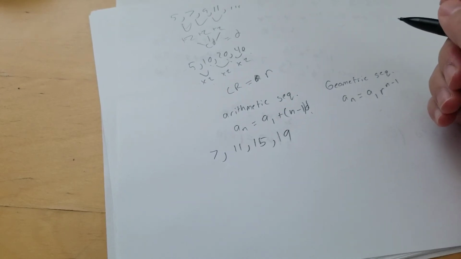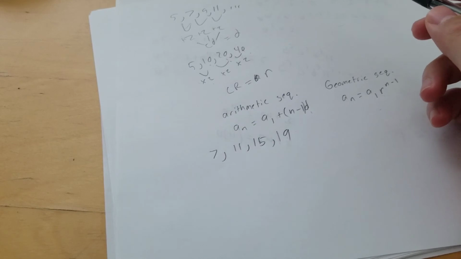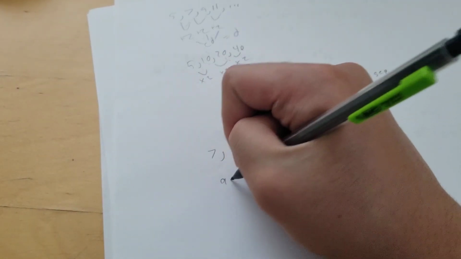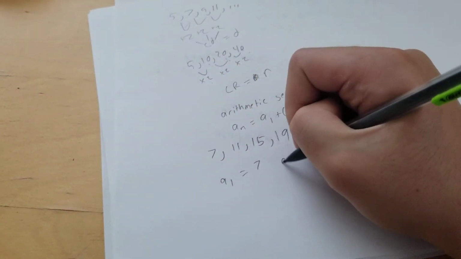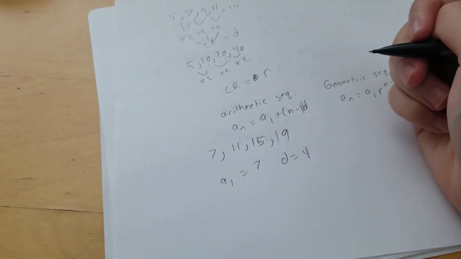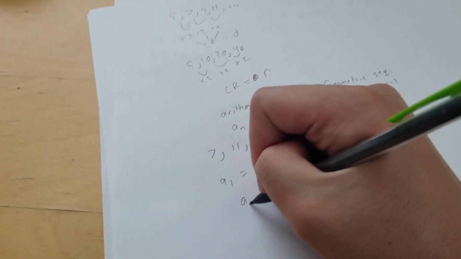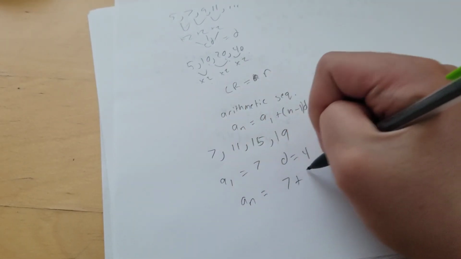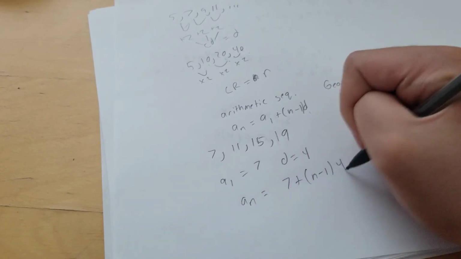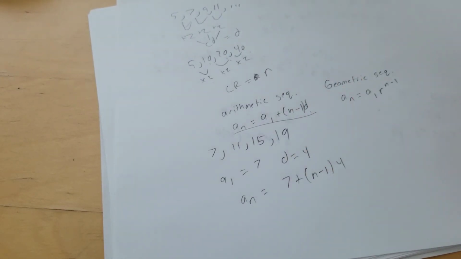Since each term is equal to the previous term plus 4, this is an arithmetic sequence. So a1 equals 7, d equals 4, just to organize your work. And so the formula is an equals 7 plus n minus 1 times 4, from plugging into this.